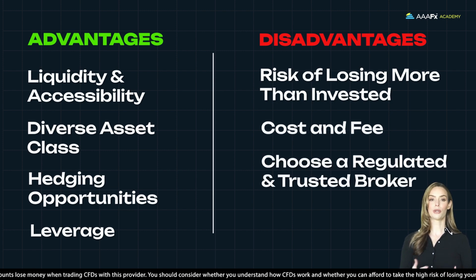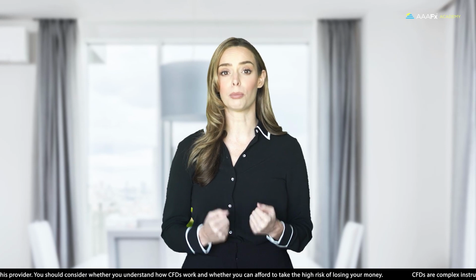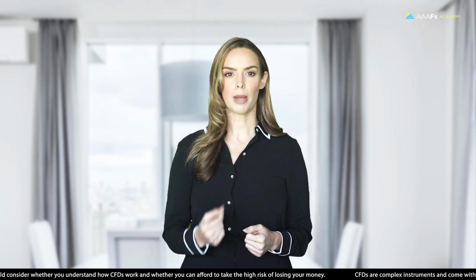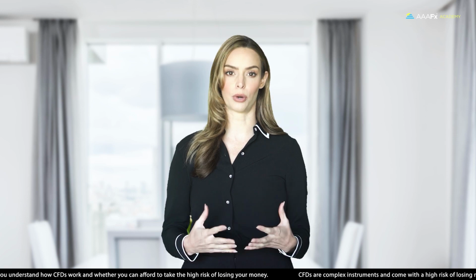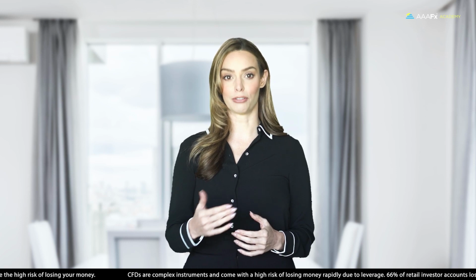Number 3, choose a regulated and trusted broker. Always go for a secure broker, which is regulated by a respectable financial regulatory authority. Trading CFDs is risky, but having a strong broker can take away your worries to safeguard your funds.